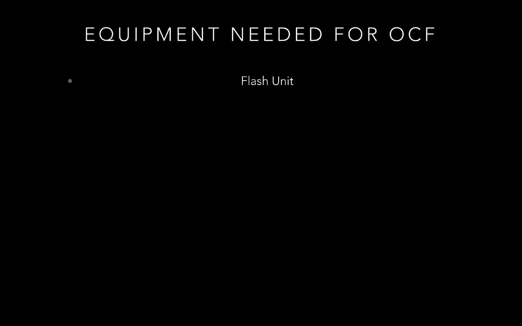And there are many other brands. I'm just talking about some of the ones that are common. The equipment needed for off-camera flash. First of all, you need a flash unit, whether you're going to use a monoblock, a pack and head, or a speed light, something like that. And then you need something to trigger it.